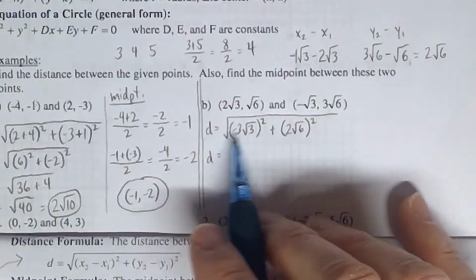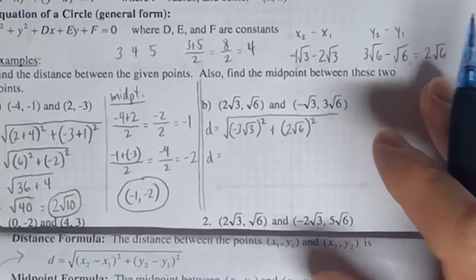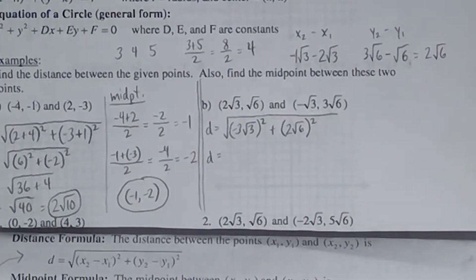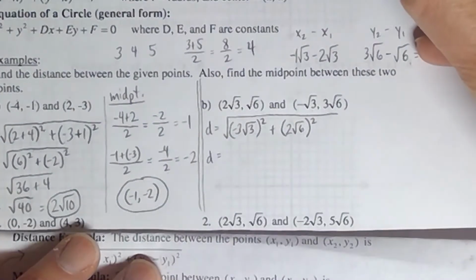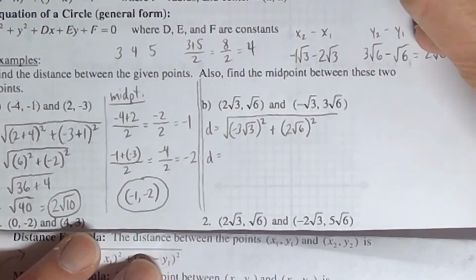How do we square a radical term? Okay, we talked about this briefly back in chapter 7 as well. There are a couple different ways to do it. What I like to do is simply multiply it out like this.